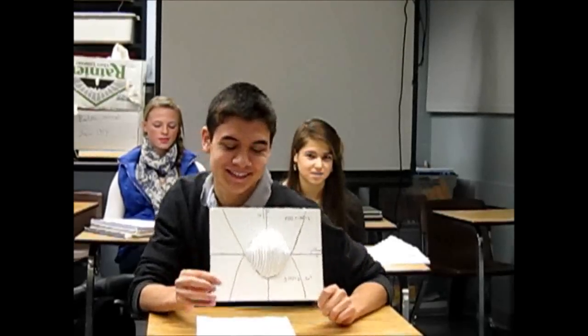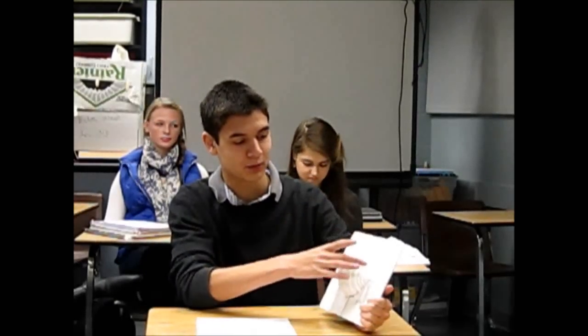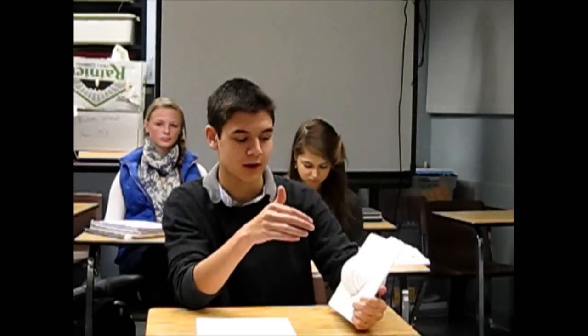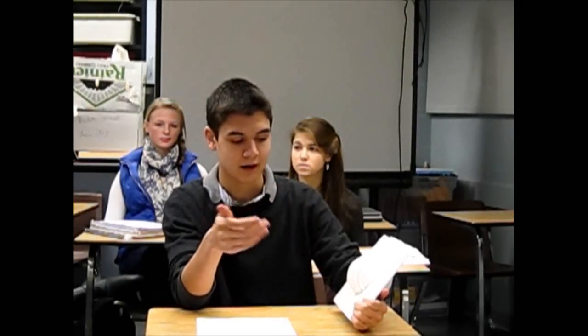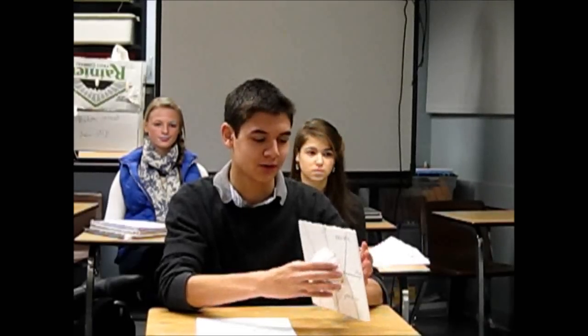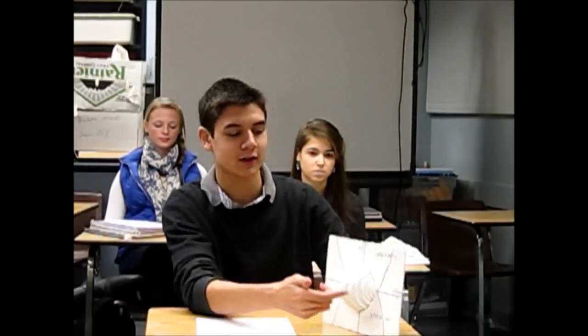This is a three-dimensional graph, and this area right here is between two parabolas with the equations 0.5x squared minus 2 and 2 minus 0.5x squared. It has cross sections of circles, and the scale is 1 inch to 1 unit for simplicity.